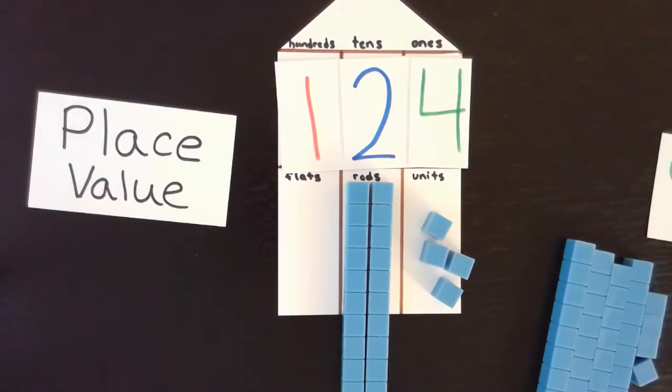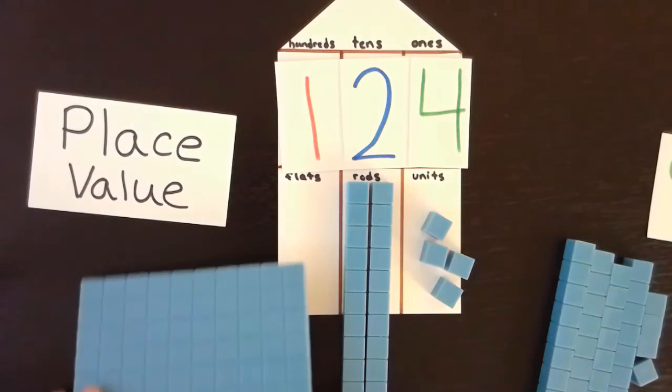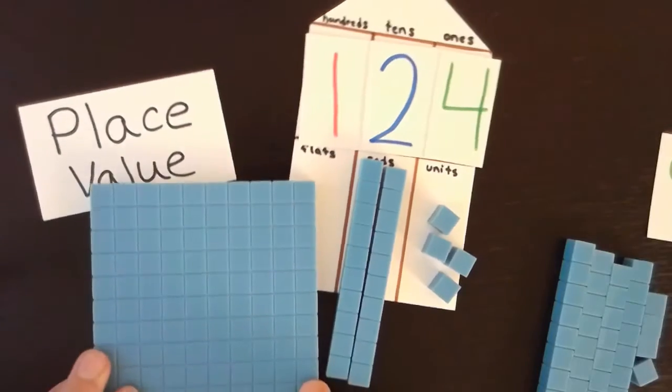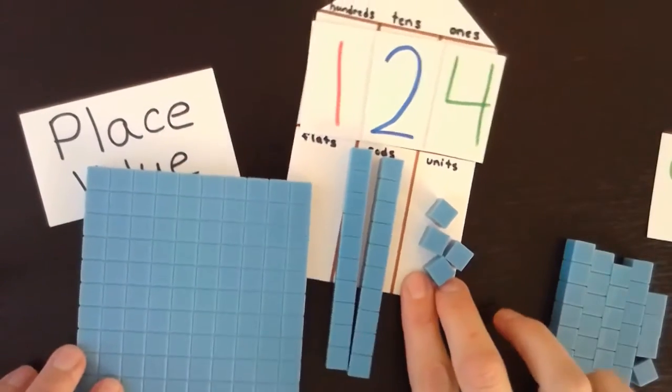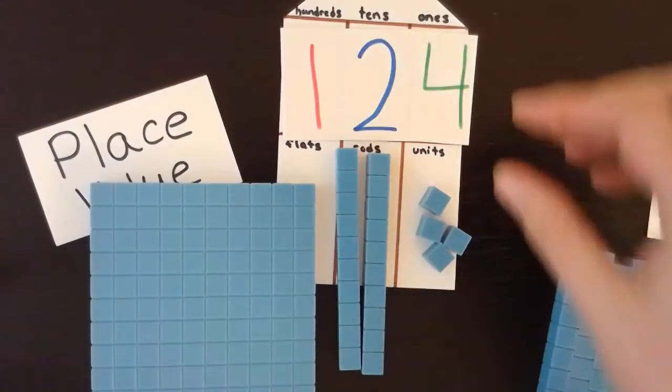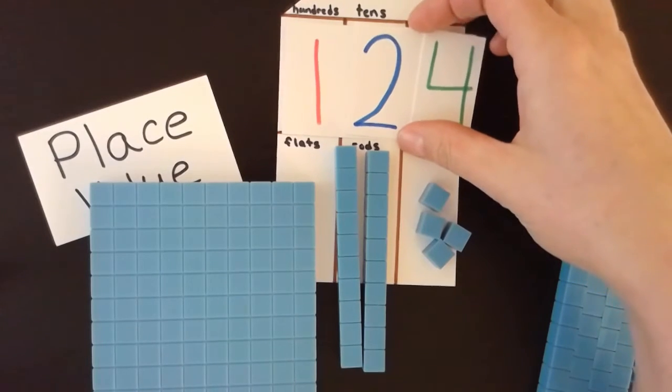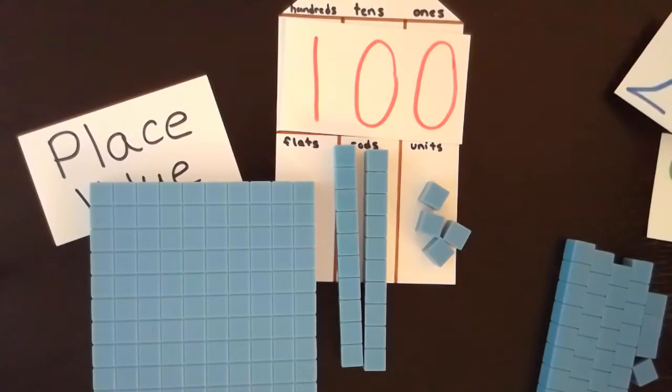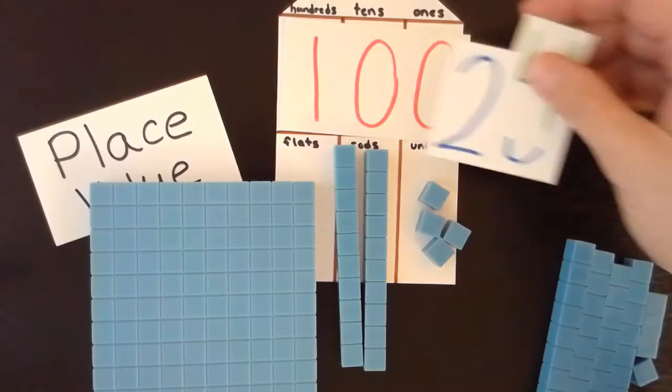And lastly, the digit in the hundreds place is 1. 1 what? 100. And here's a 100 flat. And when I ask, what does that 1 in that place represent? You would answer 100.